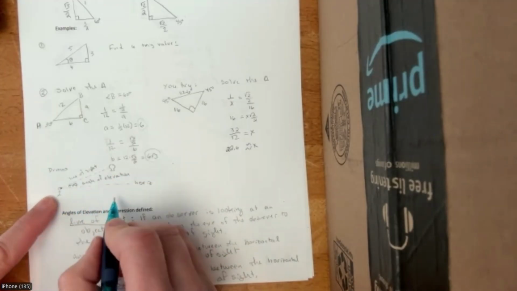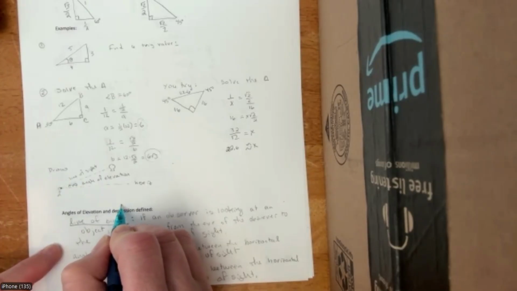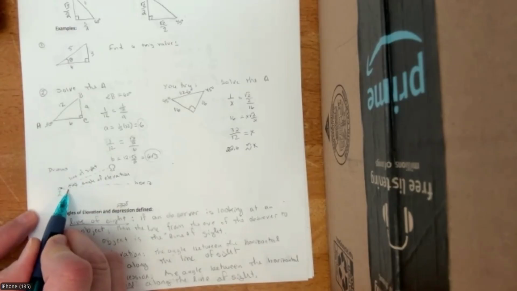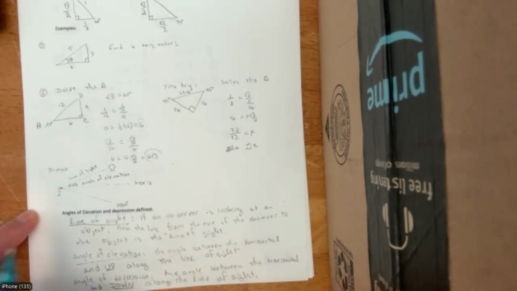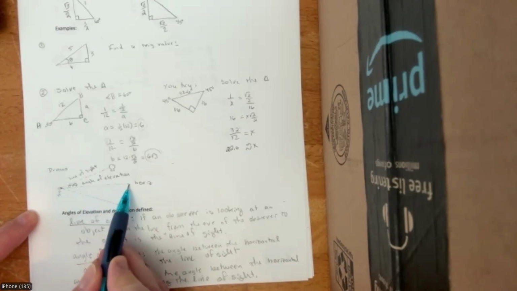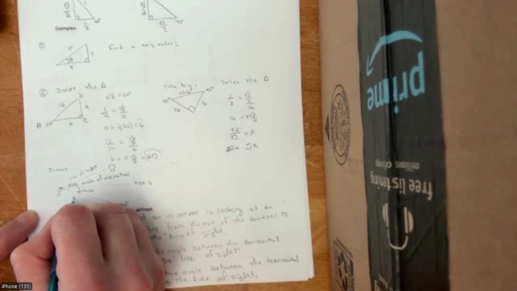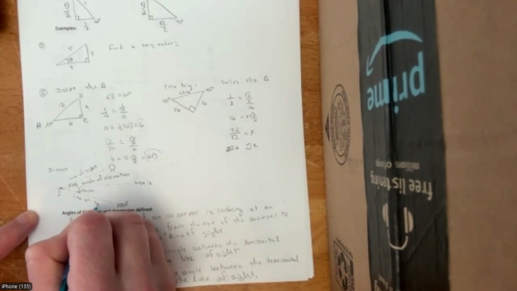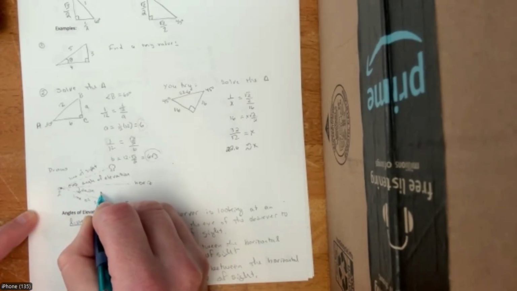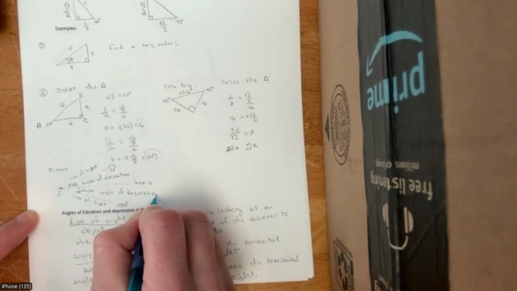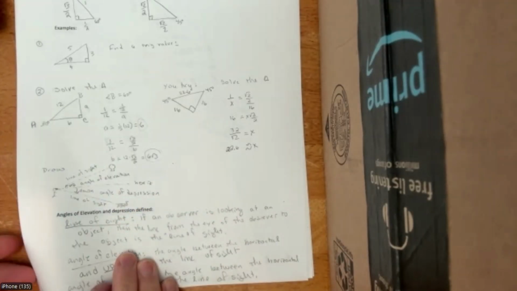Now, if there was another object down here on the ground, maybe an ant, and the observer is looking down at the ant, okay, so between the horizontal from the observer and down, since this went down along the line of sight, then this angle is the angle of depression. All right, now we're going to do a couple of examples.